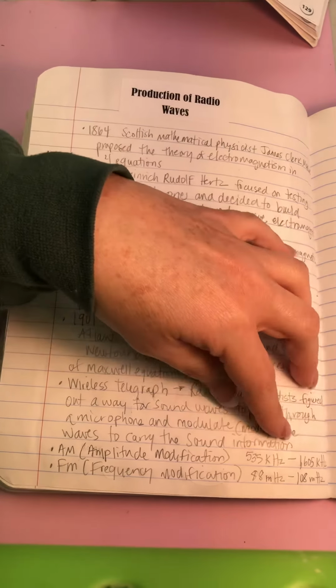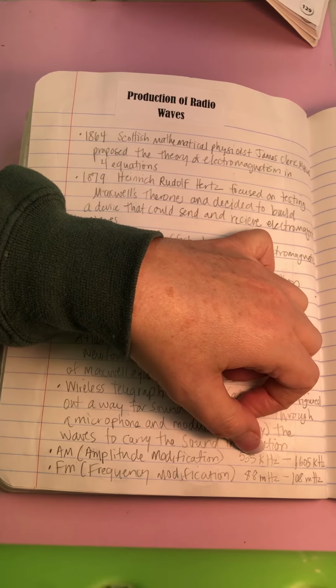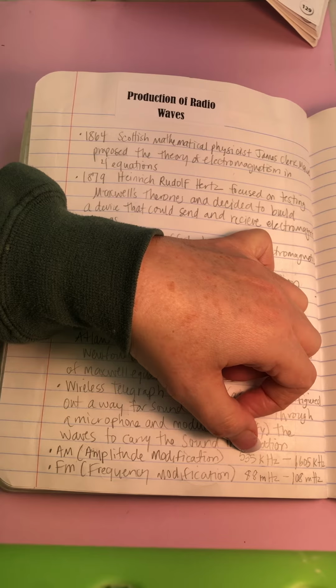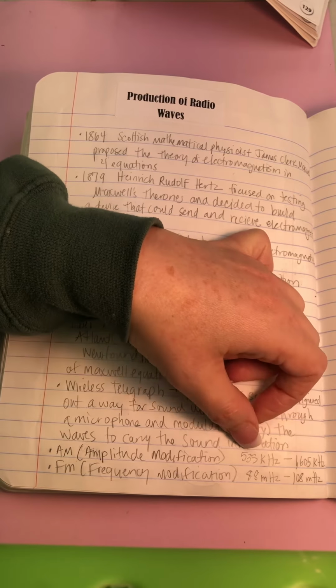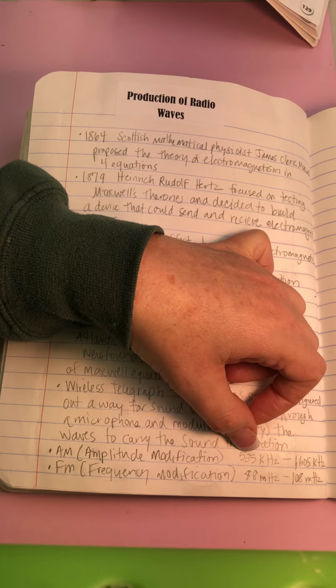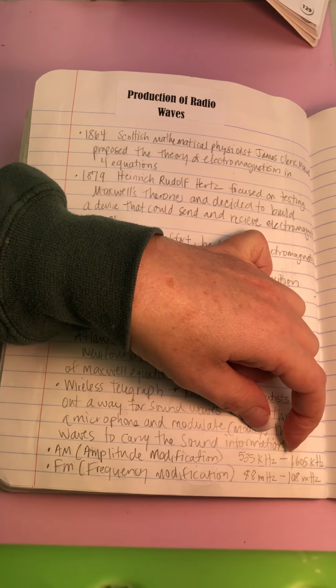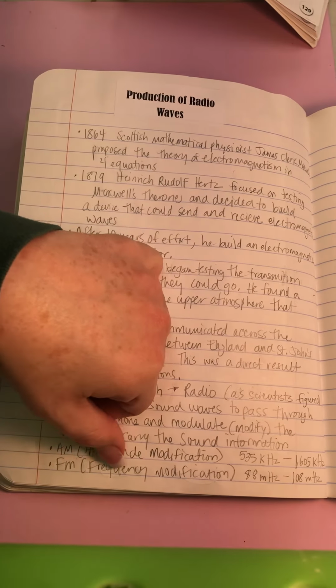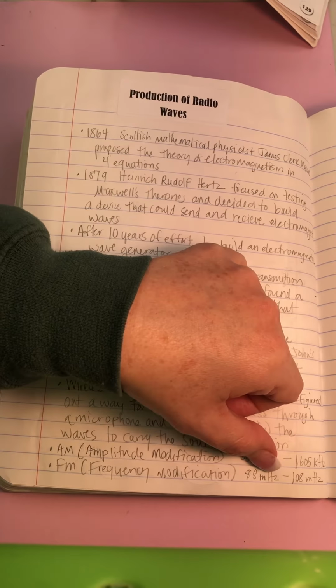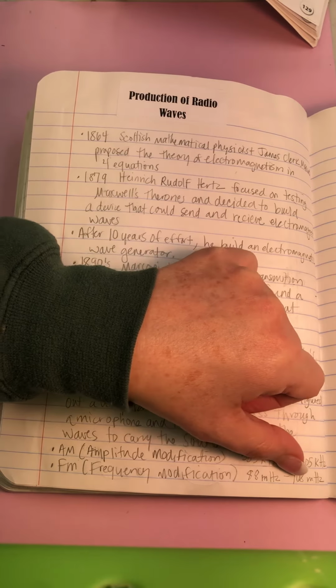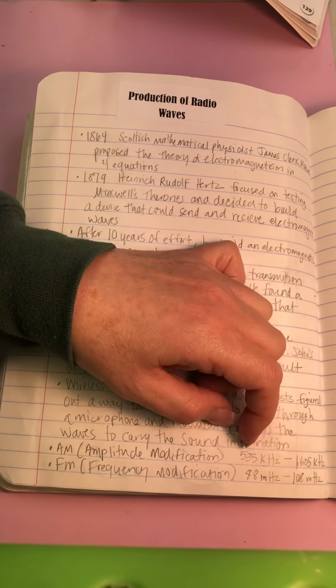So on the AM modulation, our range will be 535 kilohertz to 1,605 kilohertz. And then your FM modulation would be 88 million hertz to 108 million hertz.